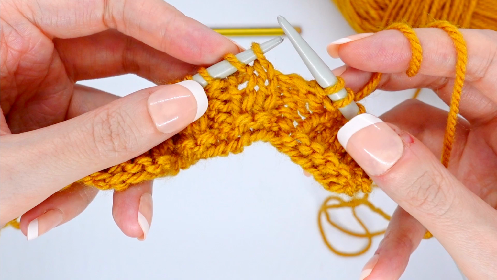The idea of a cable crossover is that we're going to divide the stitches of our cable into 2 equal parts. In this case it's a 2-stitch cable, so each part is just 1 stitch. We're going to ignore this first stitch for now, knit the second stitch first, and then knit the first stitch last. And knitting them out of order is what creates the crossover.